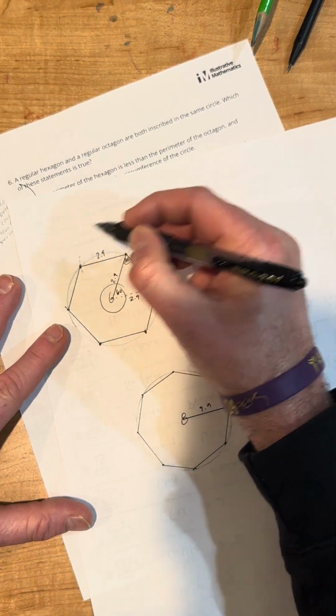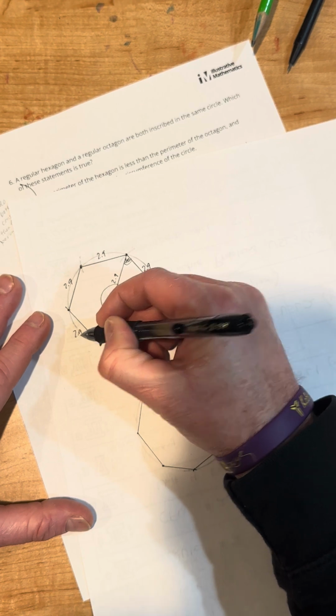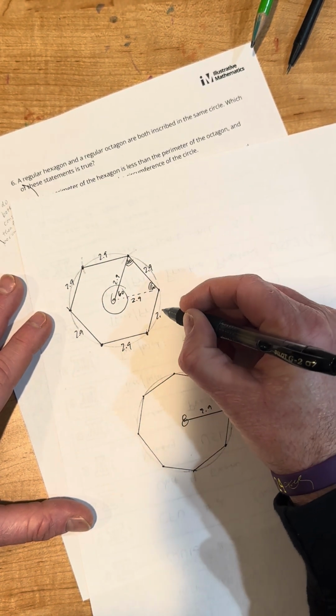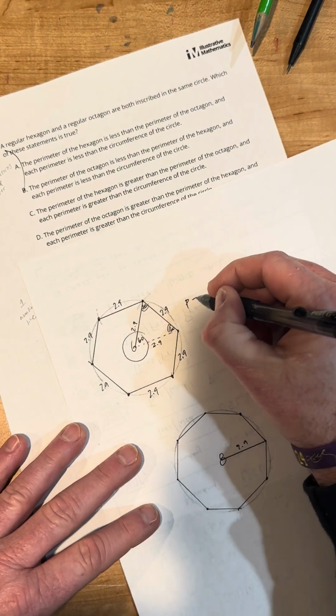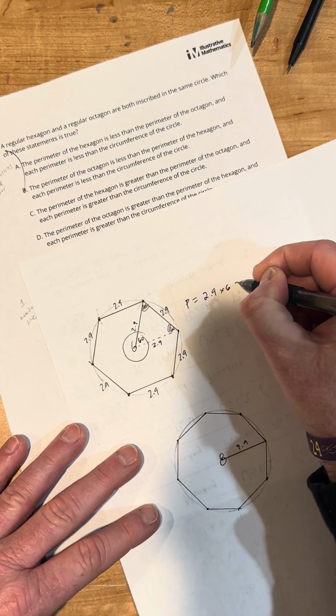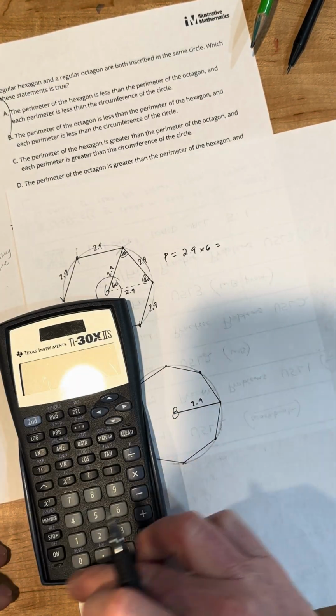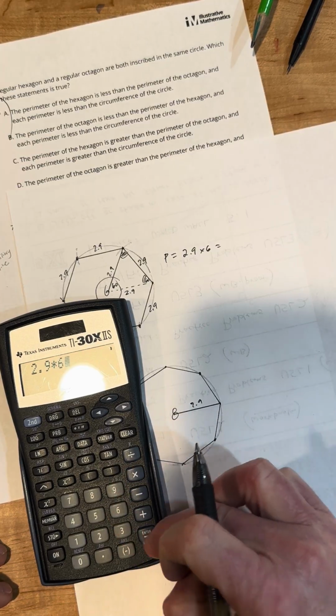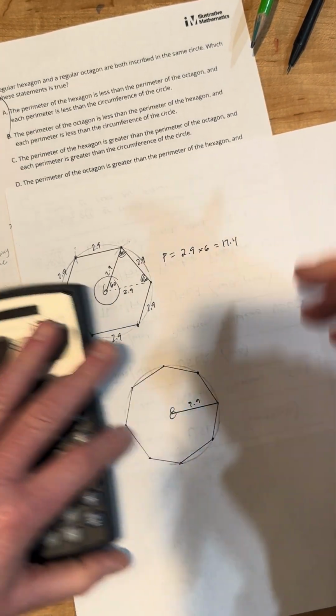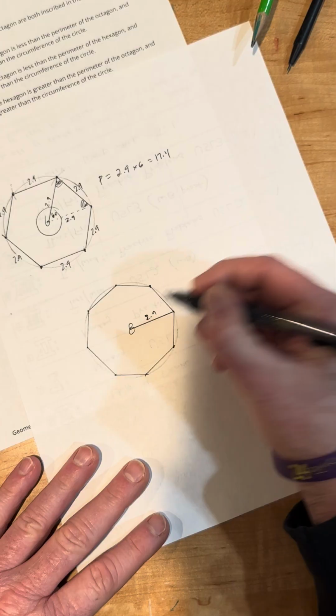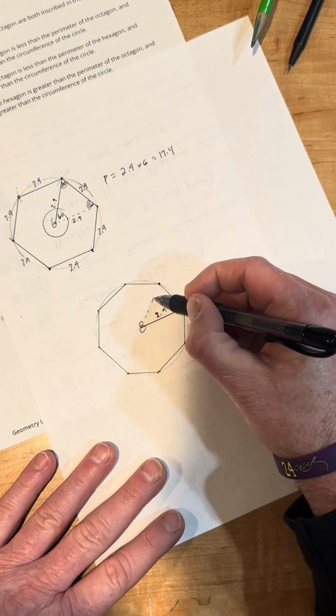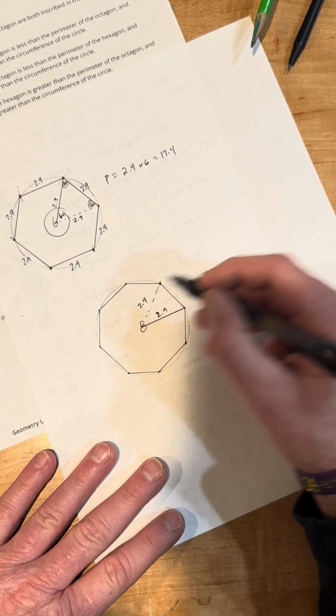So 2.9, 2.9, 2.9. So let's see, perimeter of this is 2.9 times 6, which equals 17.4.